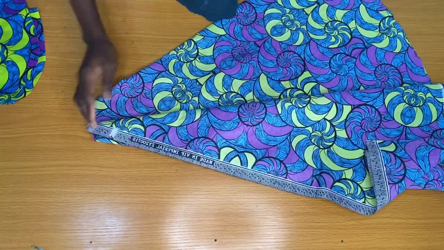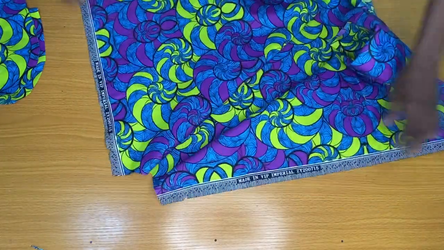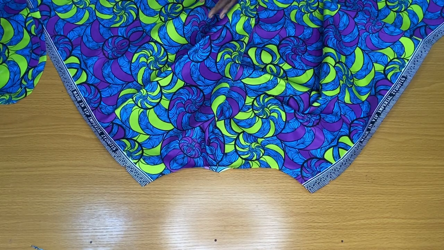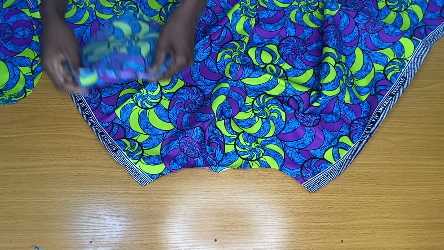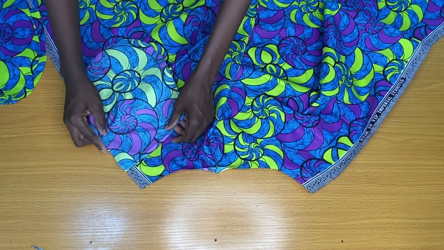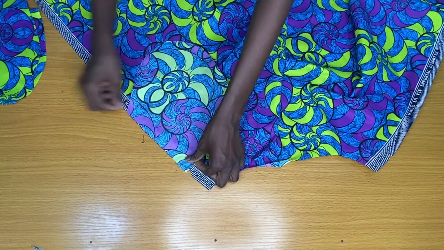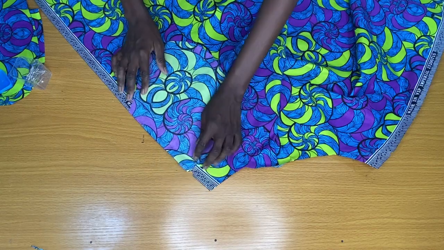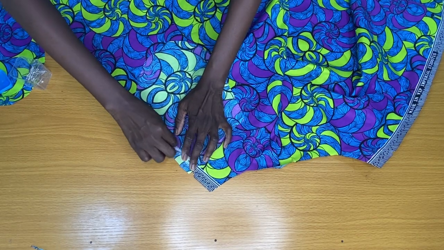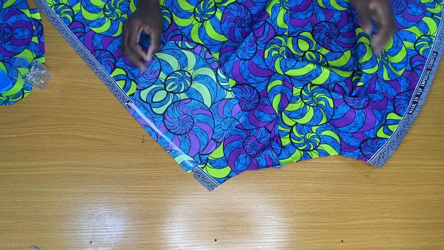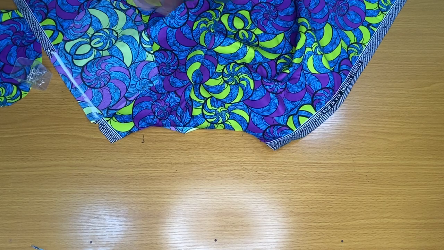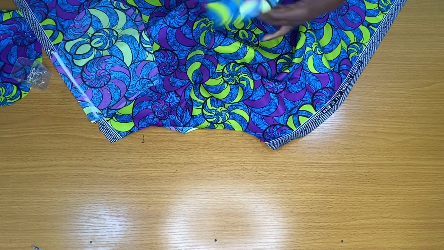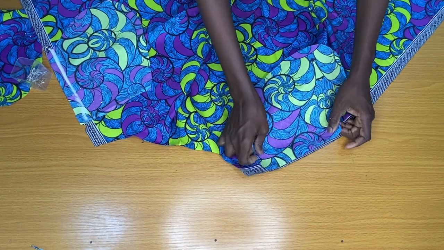So this is the front piece of the skirt. I placed the first pocket on this side I notched to secure it by 1 inch. I placed the second pocket on this other side I notched to secure it by 1 inch.